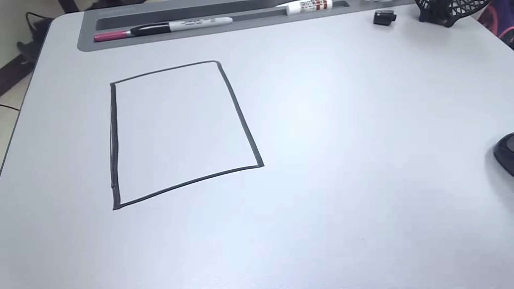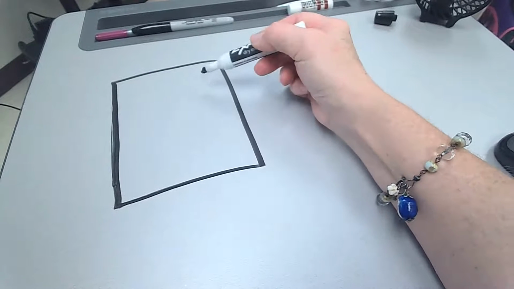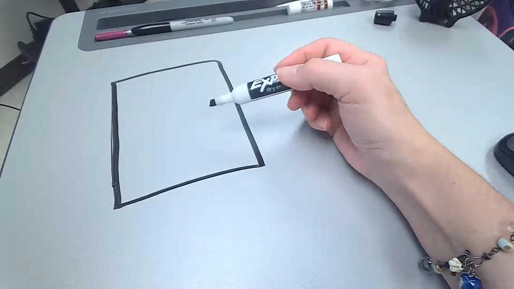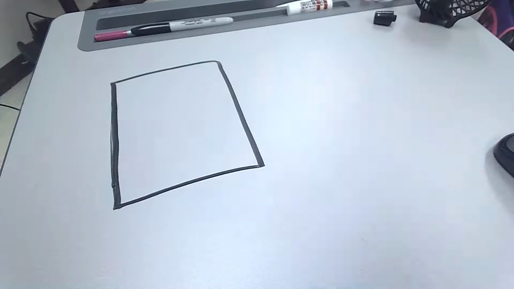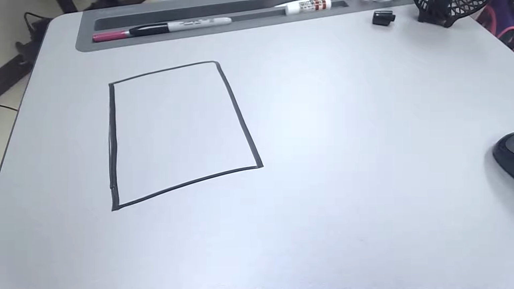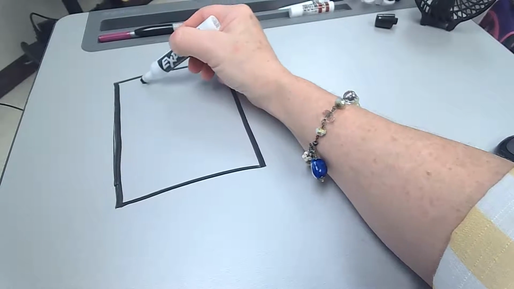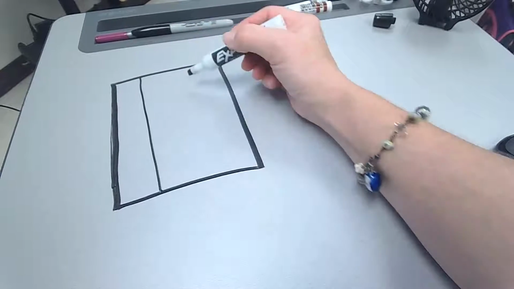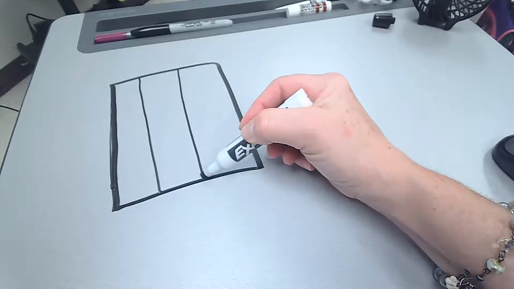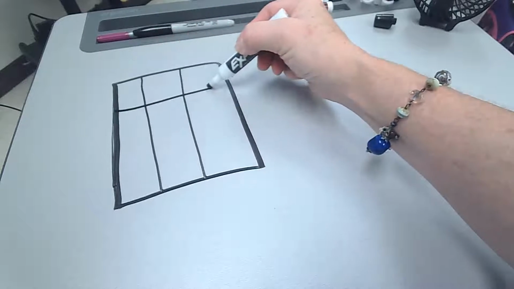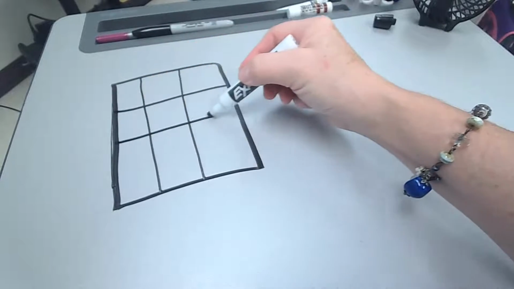Everything has a screen. This box here is going to represent our screen. It could be a computer screen, it could be a phone screen, it could be the Nintendo screen, it could be anything. So, what we have on the inside are our pixels. And our pixels are how our character moves around.